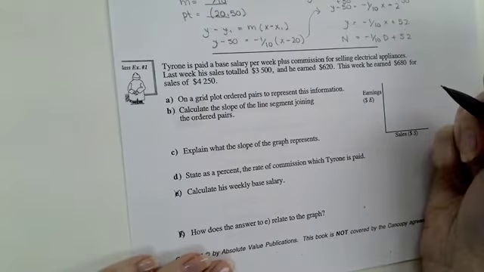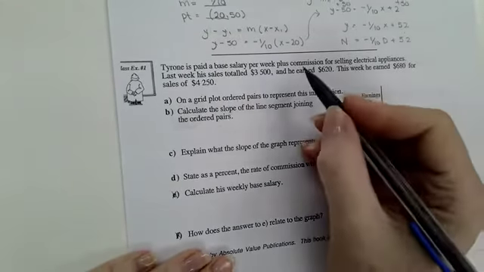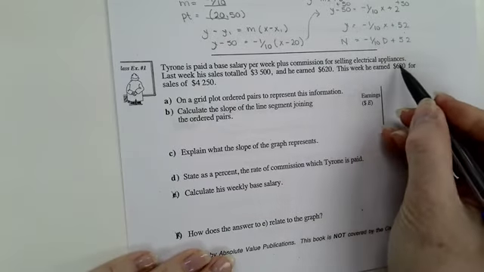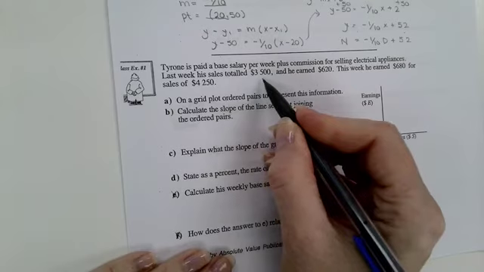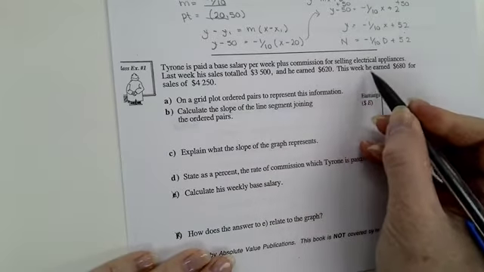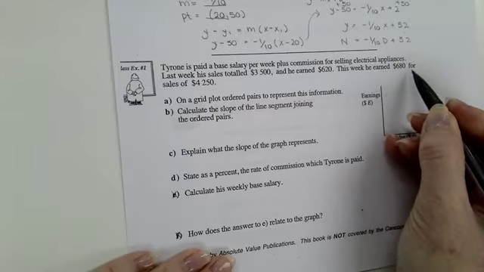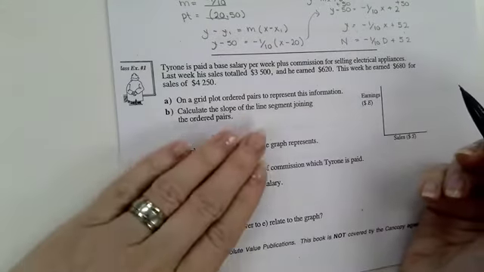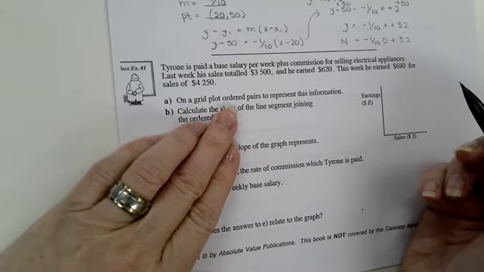Tyrone is paid a base salary per week plus commission for sales, selling, there we go, electrical appliances. Last week his sales totaled $3,500 and he earned $6,200. This week he earned $6,800 for sales of $4,250. On a grid, plot the ordered pairs.